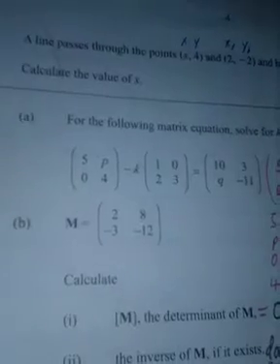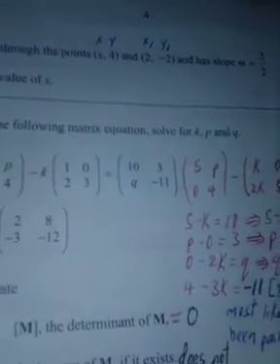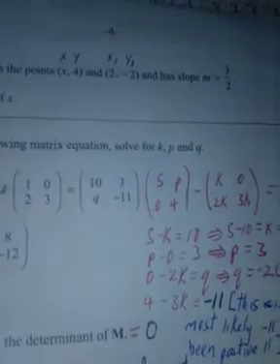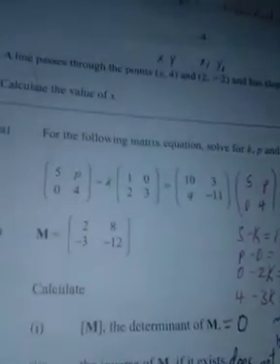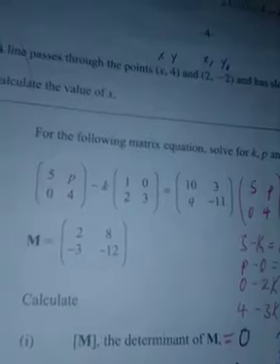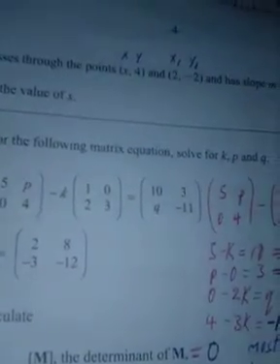Given the following matrix equation, solve for q, p, and k. So what I did, once again: 5 minus k. 1 times k is k. K times 0 is 0. K times 2 is going to be 2k. K times 3 is equal to 3k.